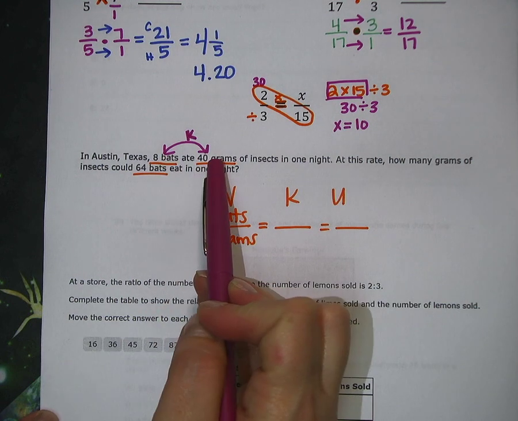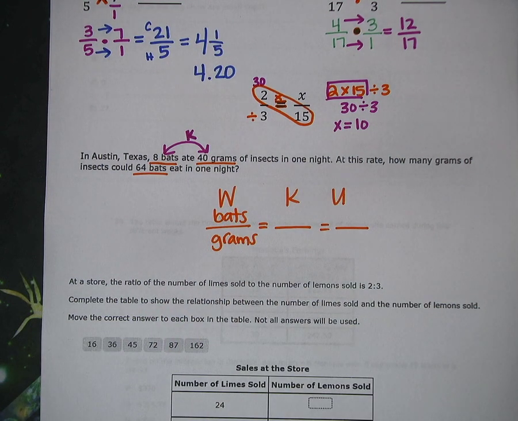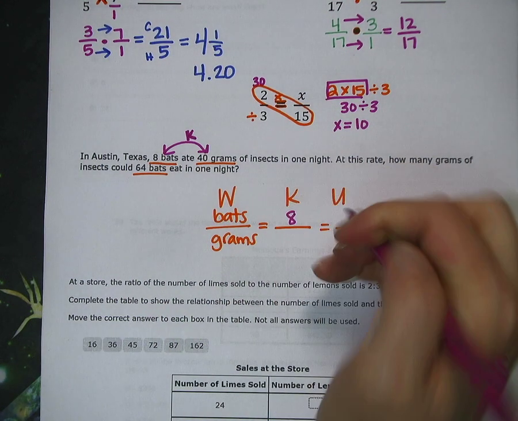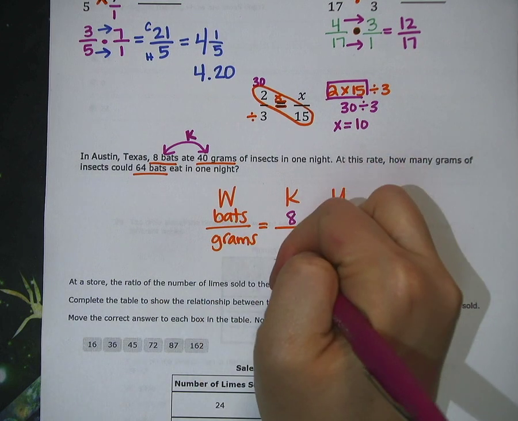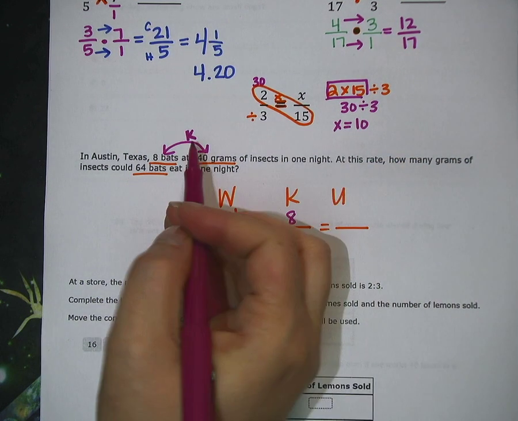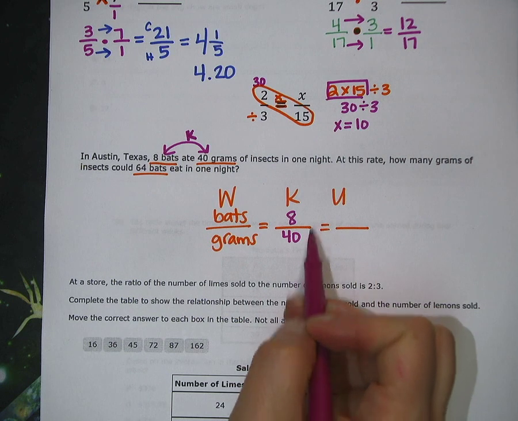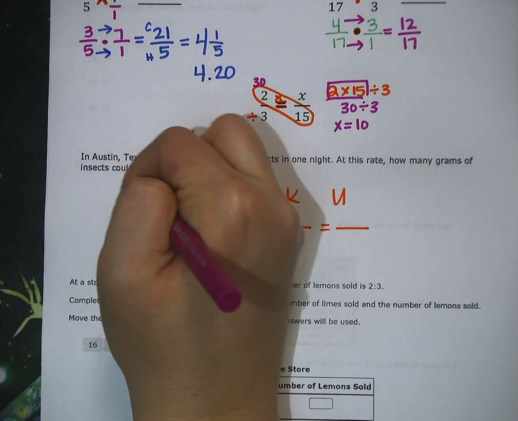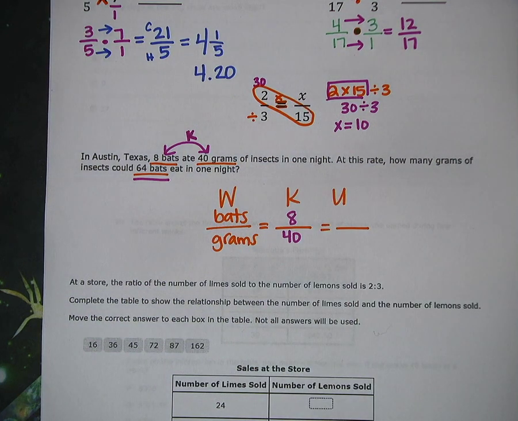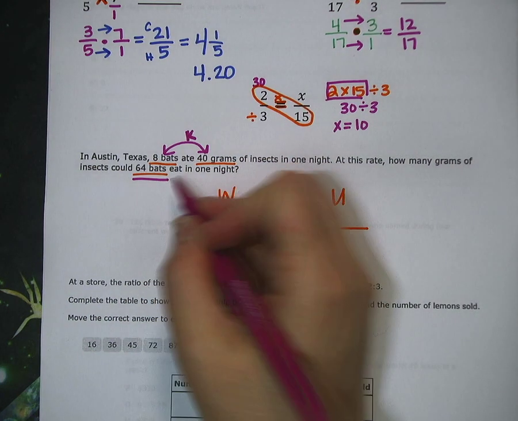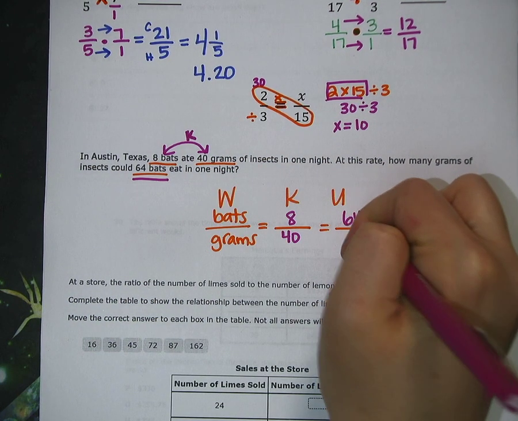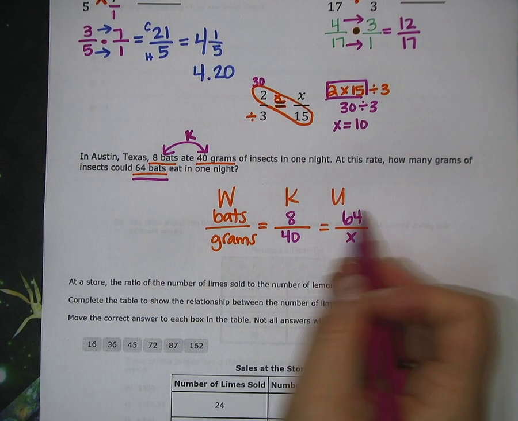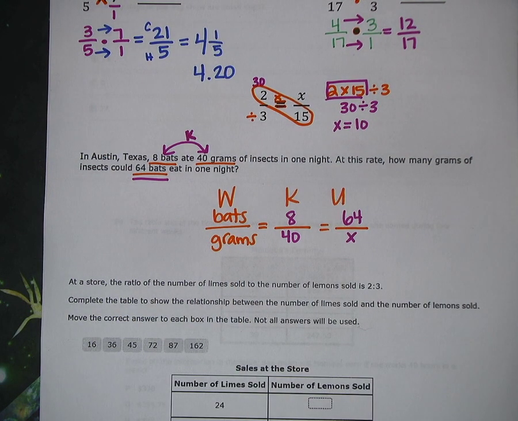So 8 bats and 40 grams is in the same sentence. So I'm going to put that in my 8 bats, 40 grams. Again, those were in the same sentence, so they end up in the same fraction. And then my question, my unknown, is going to be that number that's by itself. So 64 what? 64 bats. So this would be my unknown, and then we would solve corner to corner.